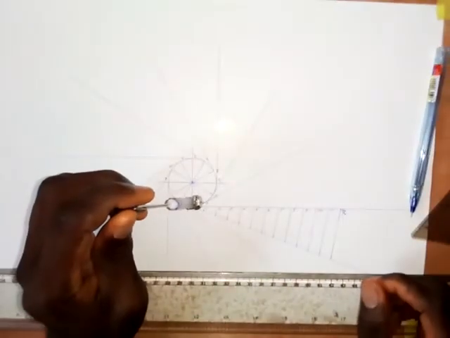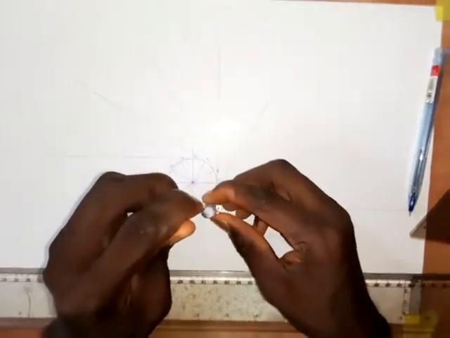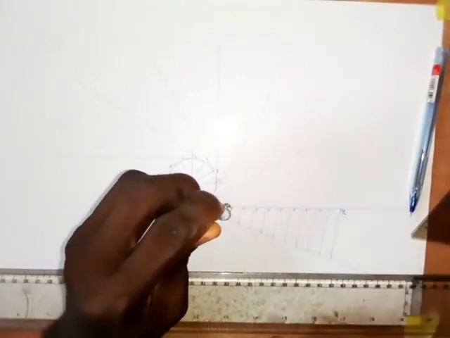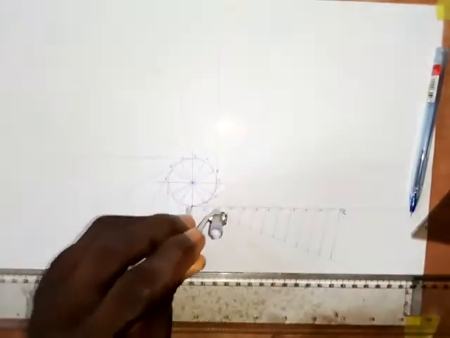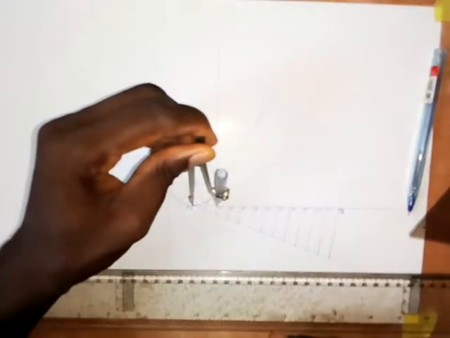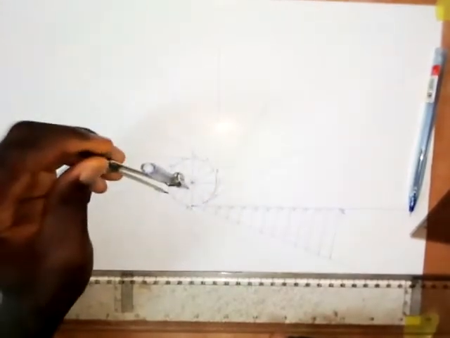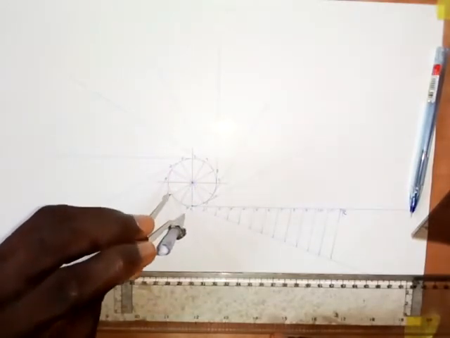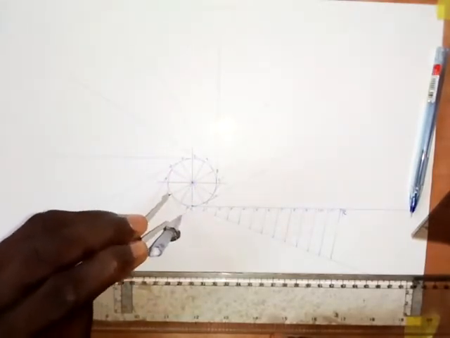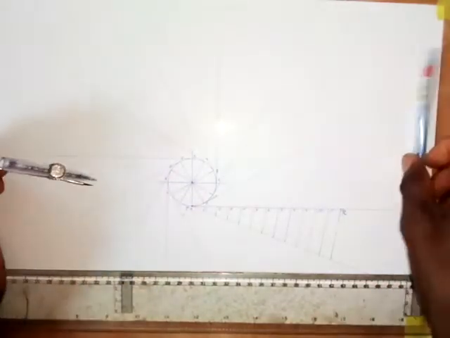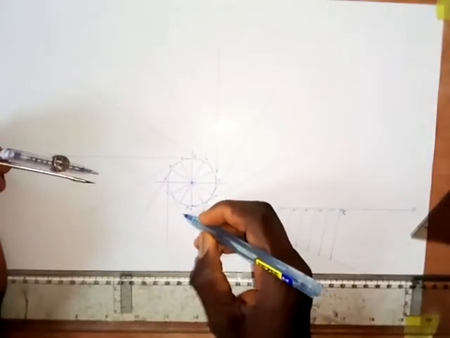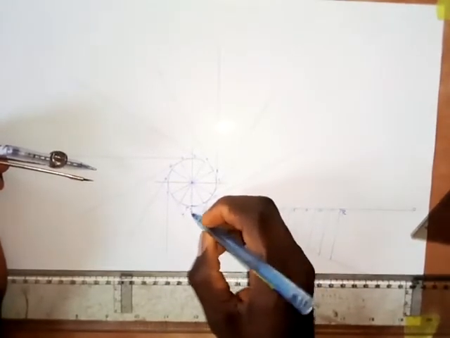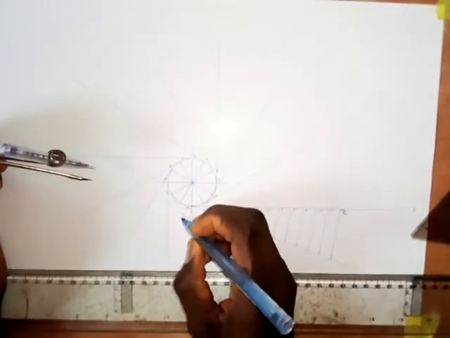Then from P to 2' on this line, extend to 2'. This is the point here. Then you put your compass at 2, this is point 2, and you make an arc on line 2, on the tangent to point 2. So this is the point. Let's call this point P1, and this is P2.